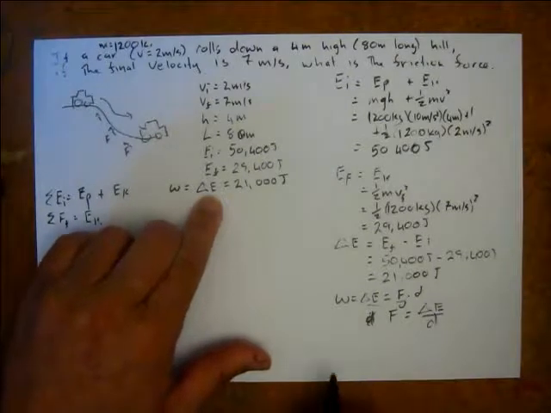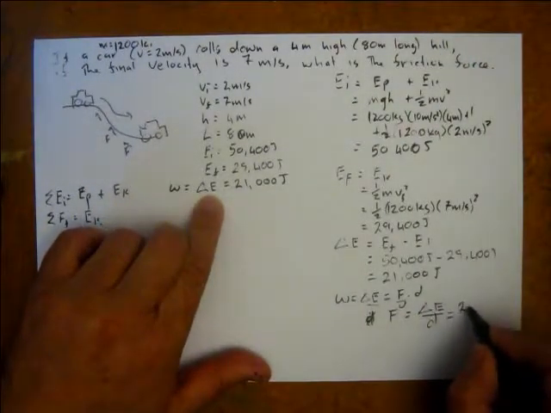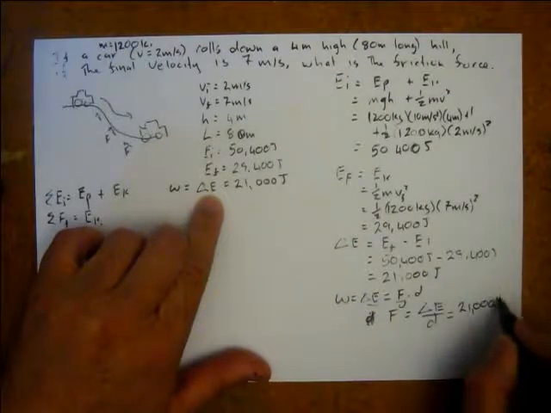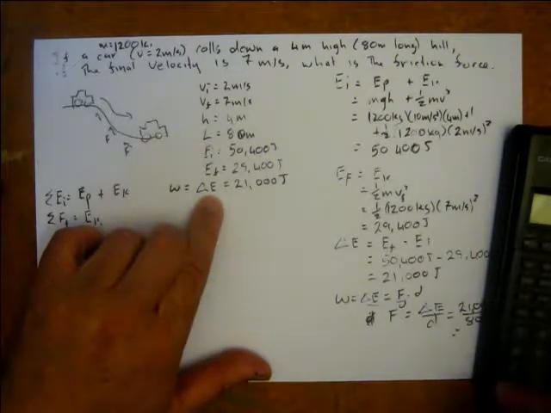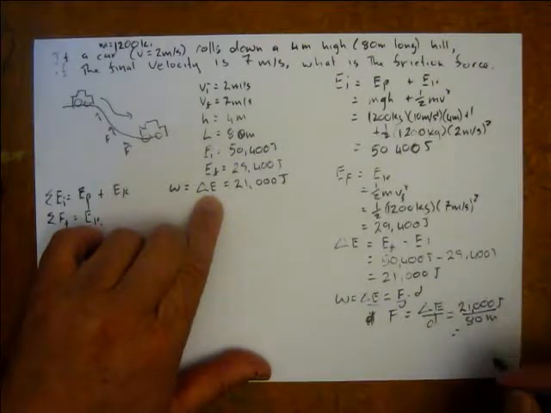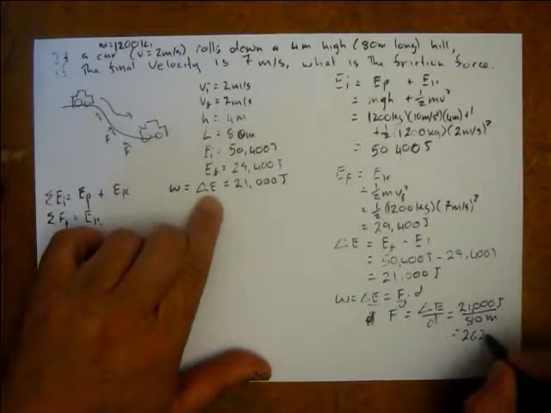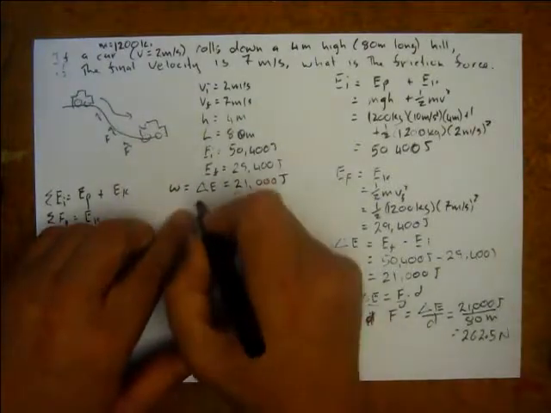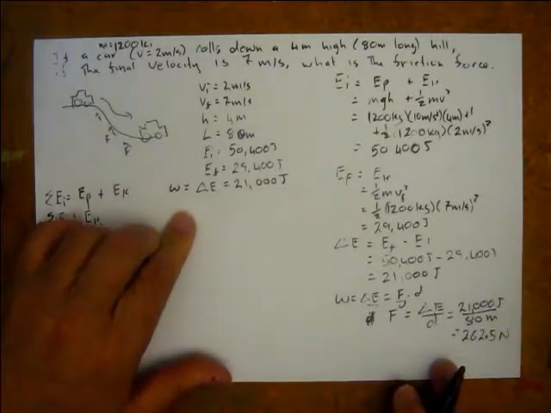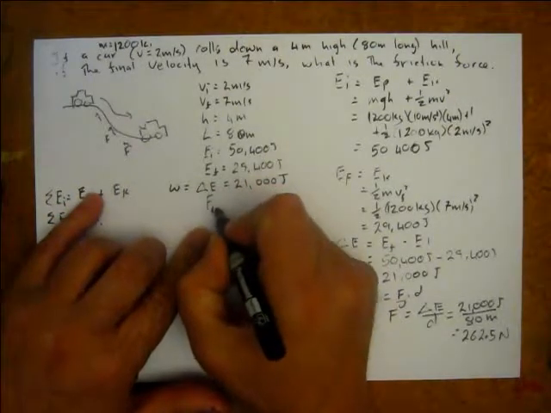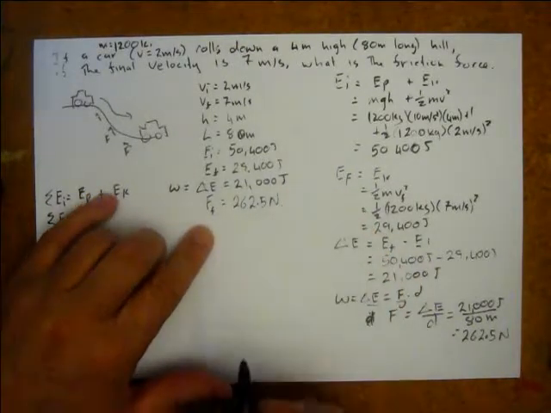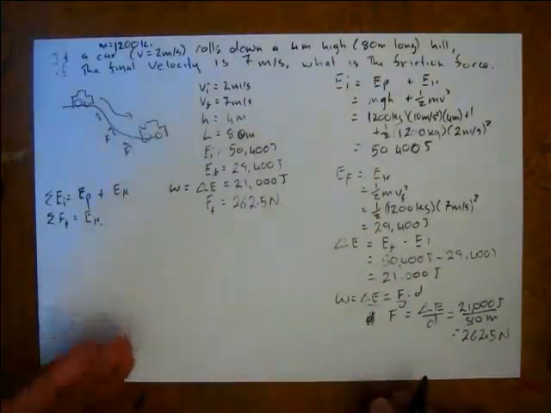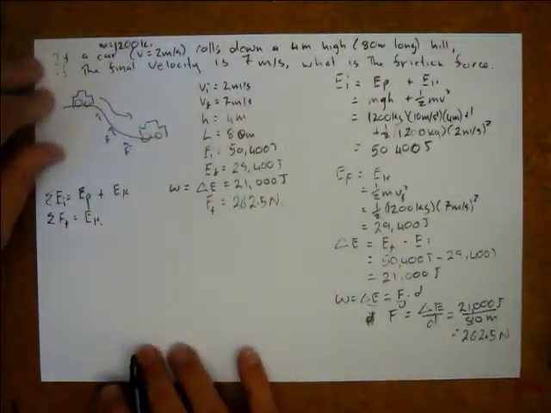So if we divide that by the distance, 80 metres, that will tell us what the friction is. 21,000 joules over 80 metres equals 21,000 divided by 80, 262.5 newtons of force. So friction force equals 262.5 newtons.